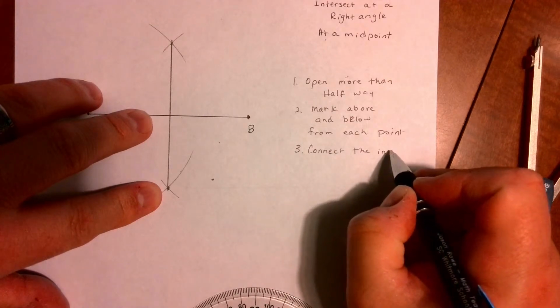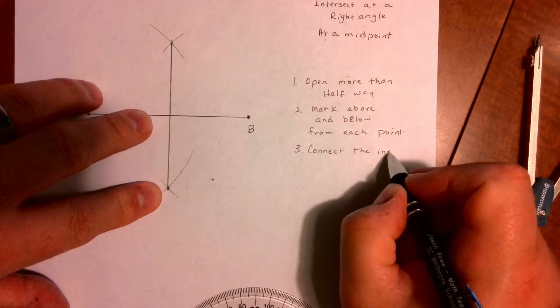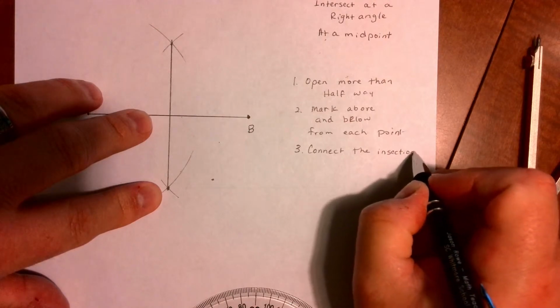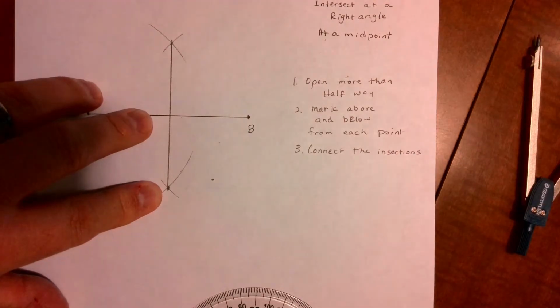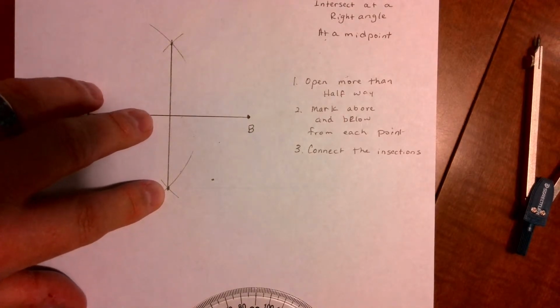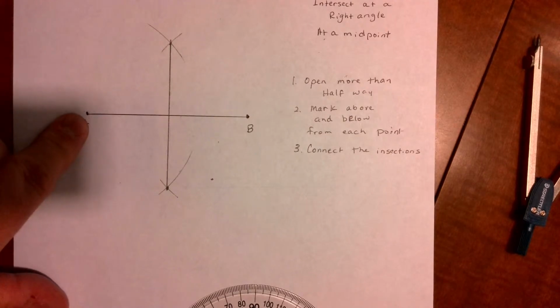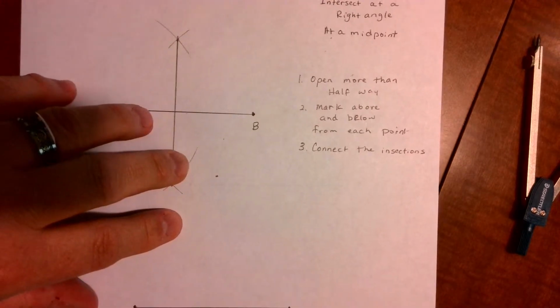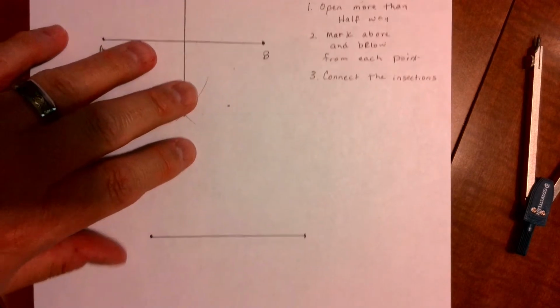Now these steps will be pretty much the same for all of these. It's just which tool you're using. So those are the 3 steps here. Open more than halfway, mark above and below from each endpoint, and then connect the endpoints. So let's take a look at our first safety compass.